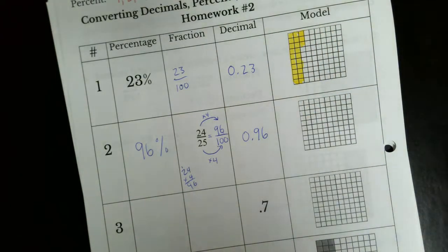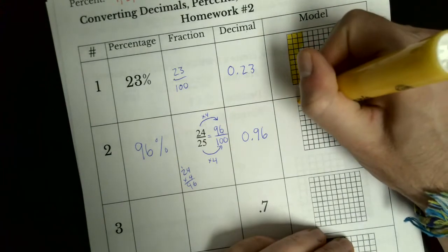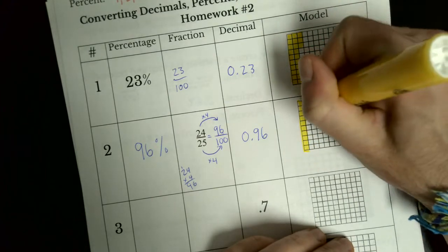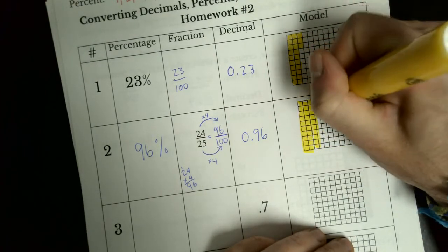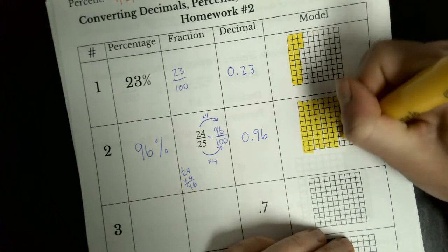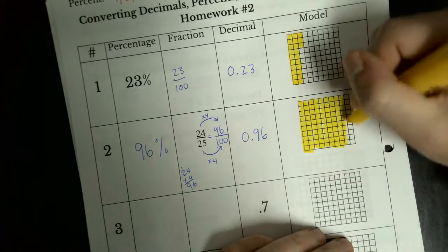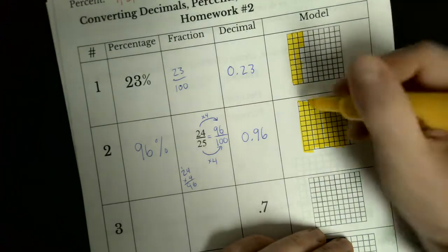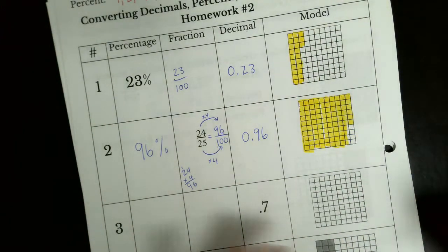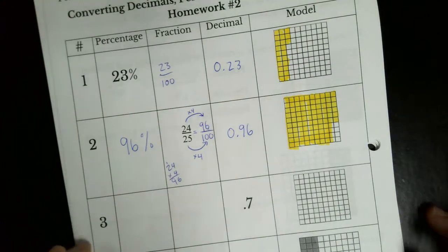And then this one's kind of a stinker because we have to shade in 96. So almost all of them, I guess all of them except for 4. So I'm just going to go through this little square here. I'm going to shade in all of them except for 4. I'm going to leave 4 empty. So for those using a pencil, I apologize. There it is. 96 out of 100. 96%. It's quite a bit. Okie dokie. So let's try this decimal one, the decimal.